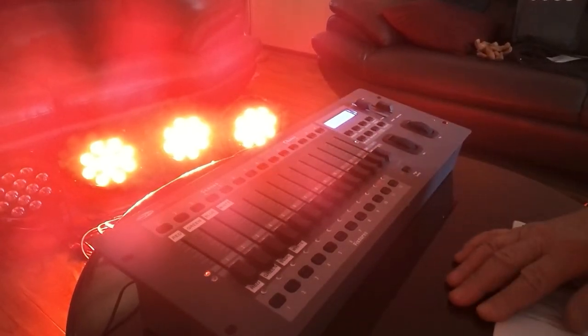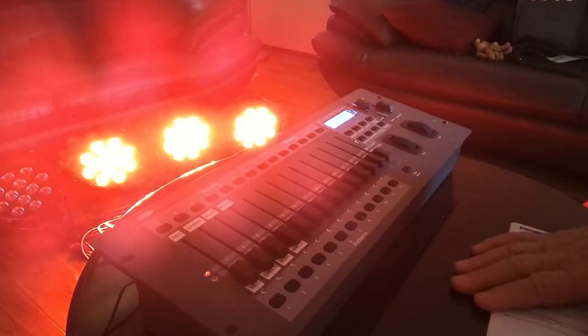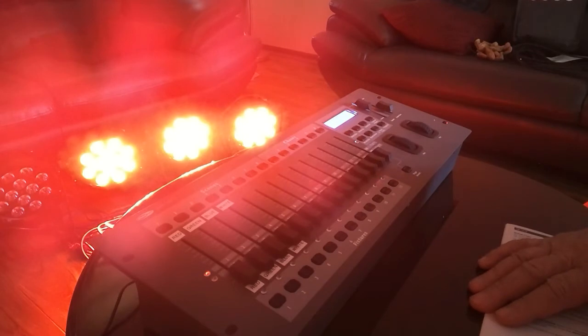If you play a scene manually, any of these settings, time or fade time, will not take effect. The lights will just come on and stay on like they are now. This is actually bank 1, scene 1.